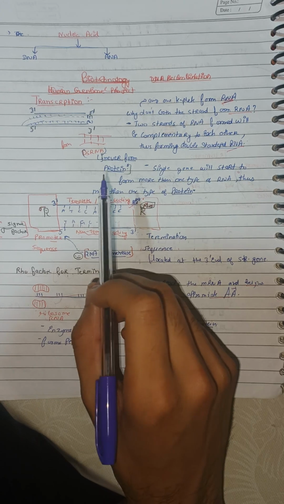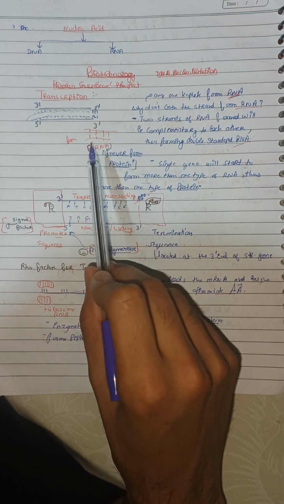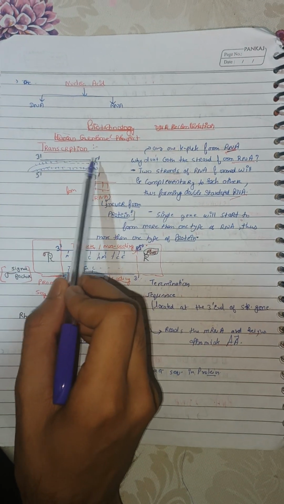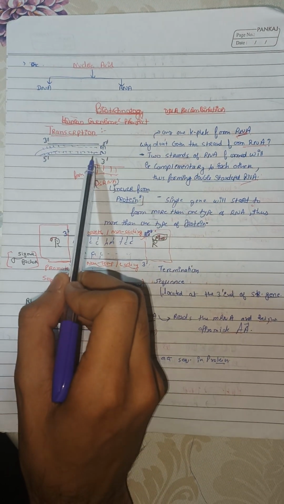Today my topic is transcription. What is transcription? In transcription, RNA is mainly formed. In transcription there are two strands, 3' to 5' and 5' to 3'. Only one strand takes part in transcription.